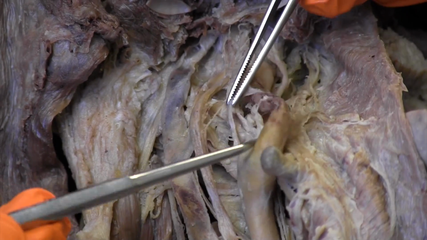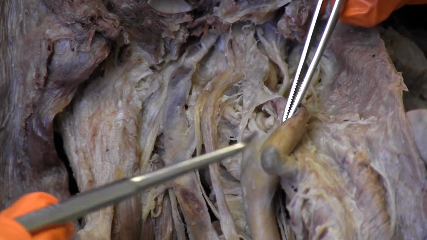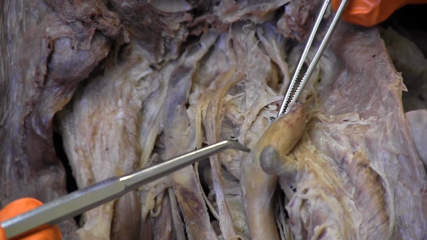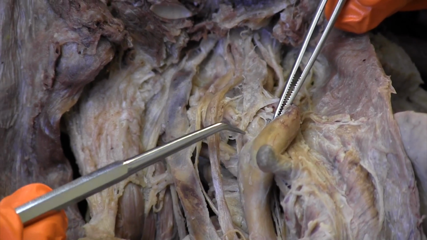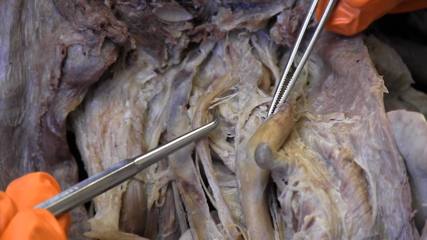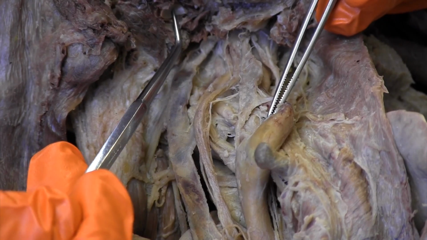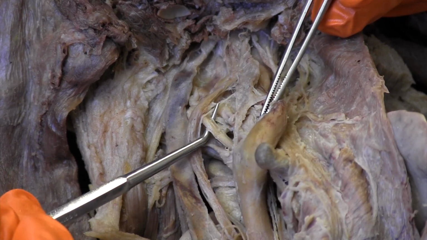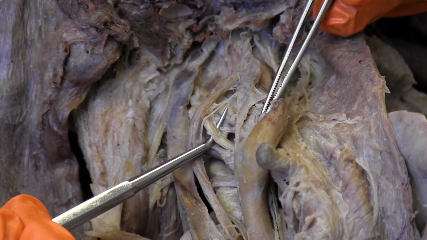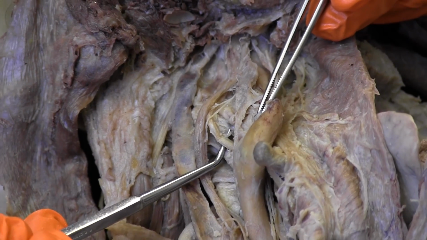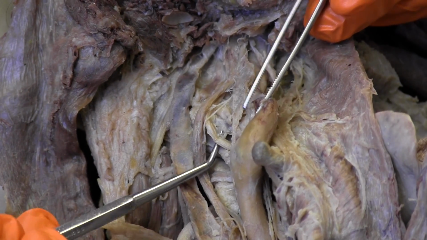So there's a lot of stuff in the way here, but we can clearly follow it back and see it coming off of the external carotid artery right there. External carotid, occipital artery coming off posteriorly and heading straight up to the occipital bone, right where our hypoglossal nerve crossed over towards the mouth. So that relationship will come back to haunt you guys right here in the posterior pharynx. You should definitely remember this one.